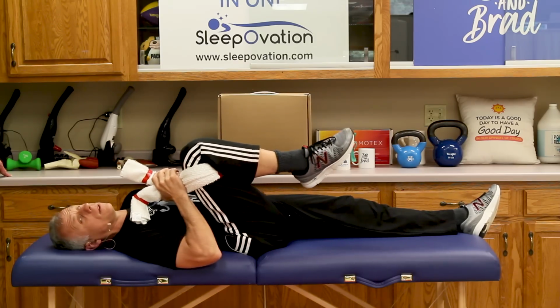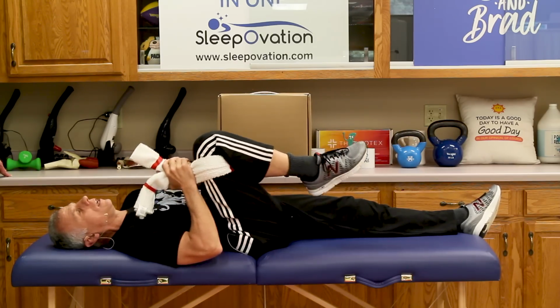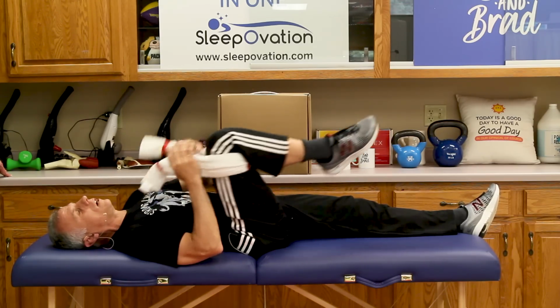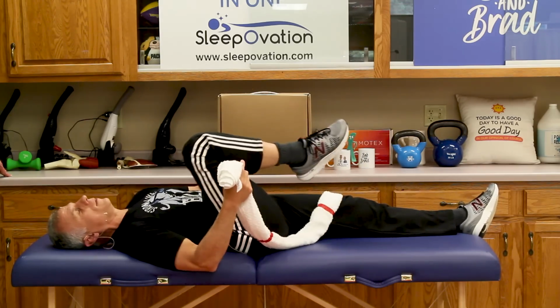And then you can do that 15 up to 30 seconds and do that 2, maybe 3 times if you'd like to. It depends on when you're started. So that's the flexion one.